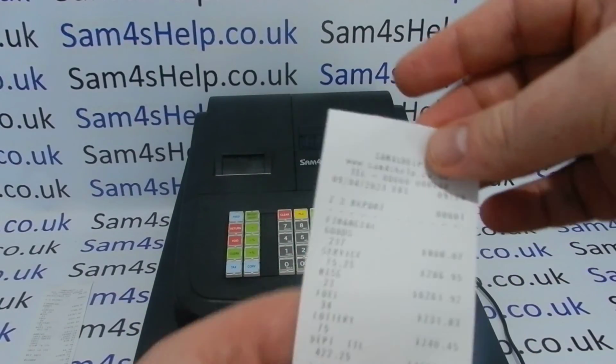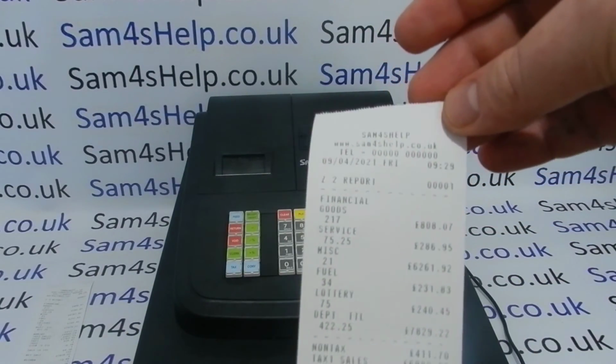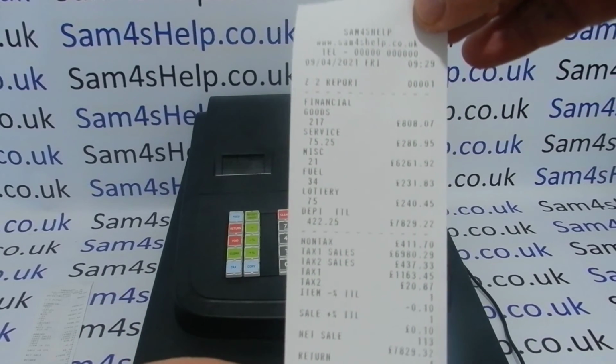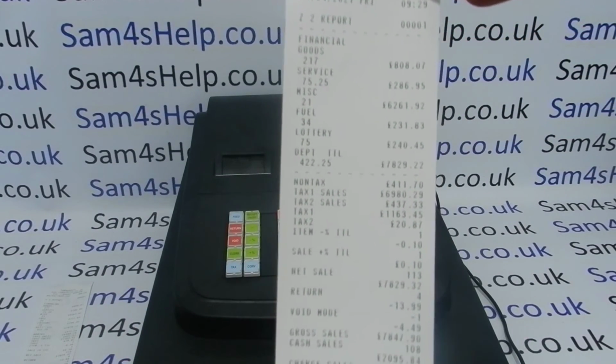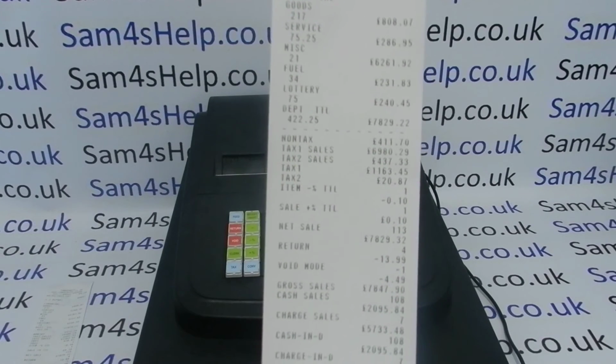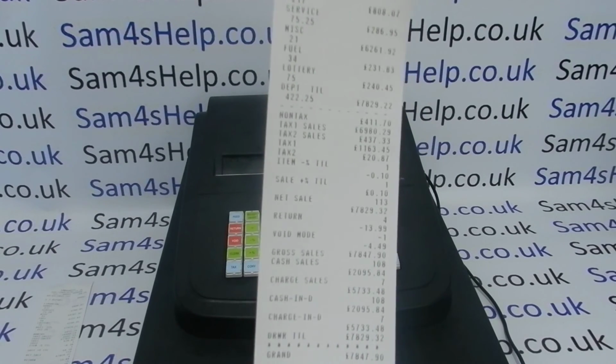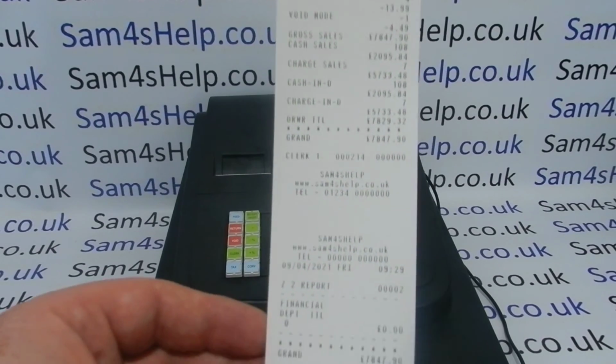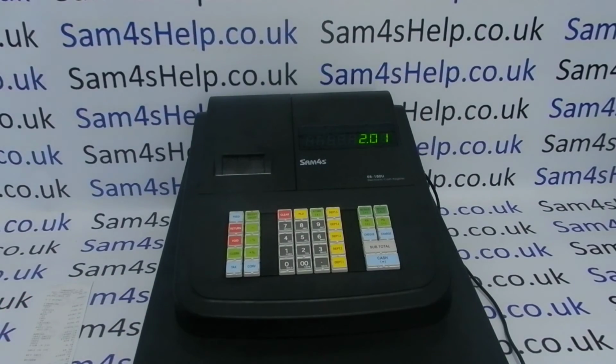So the periodic Z report looks exactly the same as a Z report, it's just the figures will be a lot higher because it's a consolidation of all the Z1 reports you've run since the last time you ran the Z periodic report. So that's how you can use it as a monthly report, by running one every month if you're running your Z1 every day.